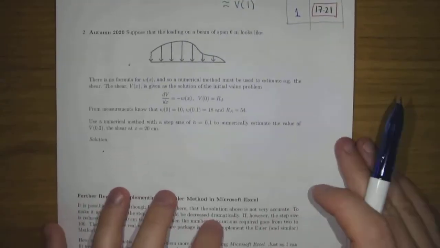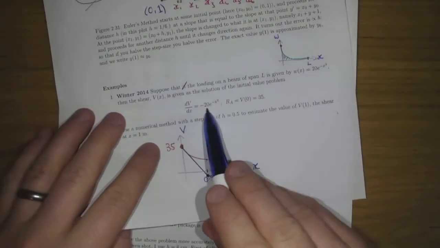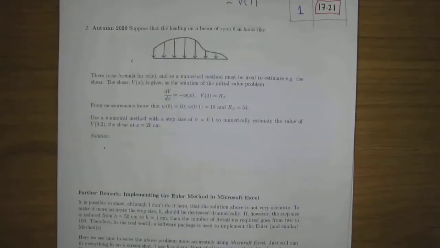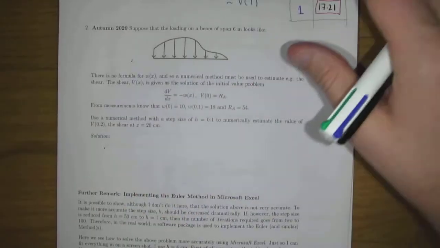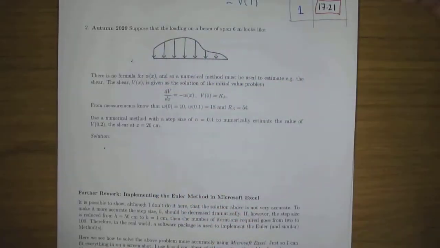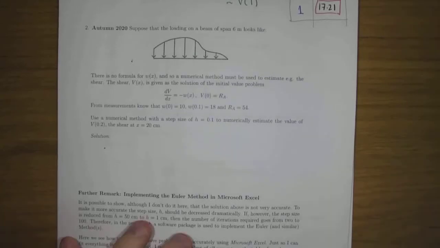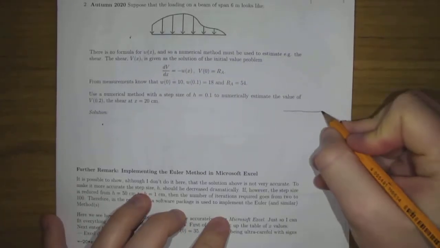Now the next one is far more likely to be realistic in terms of something you'll see. You're not going to have a load given by a formula that you can't anti-differentiate. If you wanted, you could fit a curve to this using chapter 1 and anti-differentiate. That'd probably be the normal way. But this second example is probably more realistic. This is when you've got a bespoke, once-off load, and you don't have a formula for it. You could fit a curve to this if you wanted. Alternatively, you can do this Euler method. So let's do the question.